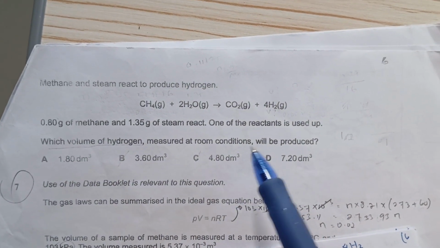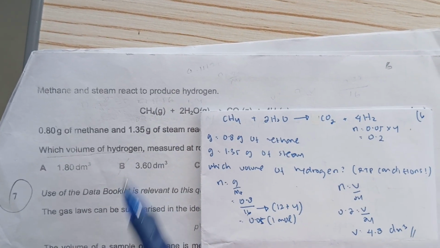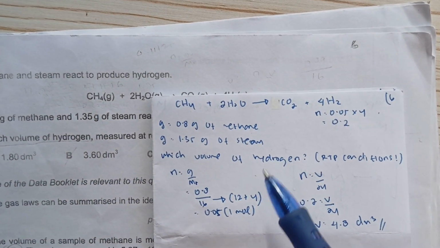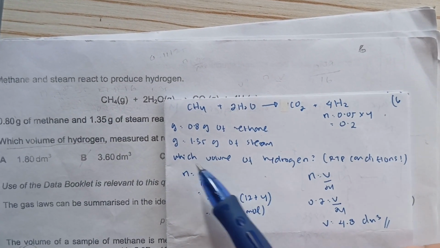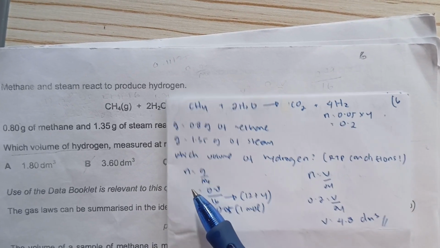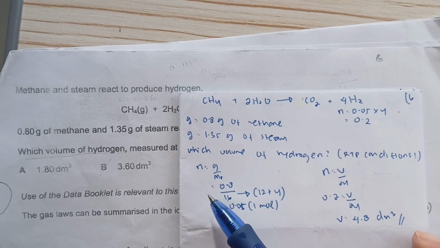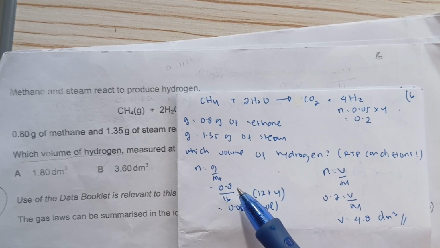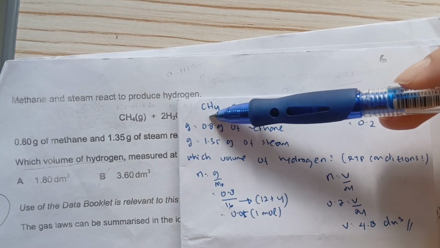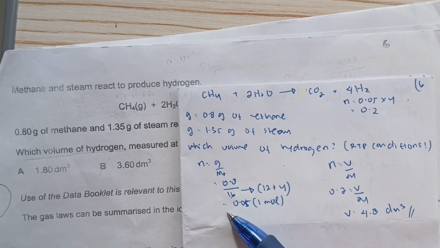The next question is asking us to calculate the volume of hydrogen from the equation here. So first, if we want to calculate the volume of hydrogen, we have to know the mole first. The formula of mole is n equals g per Mr. So the gram is equal to 0.8, and the mass molecular is 16 because carbon is 12 and the H is 4, so 12 plus 4 is equal to 16.